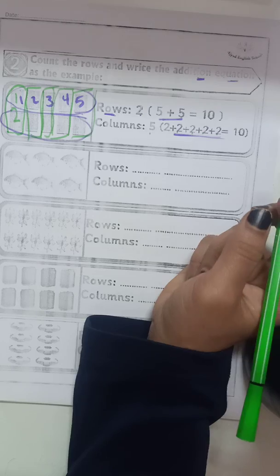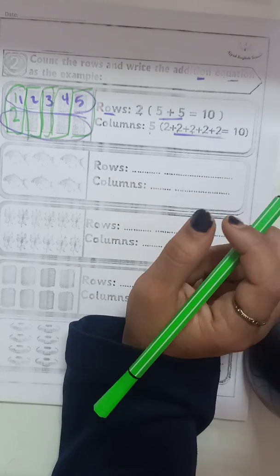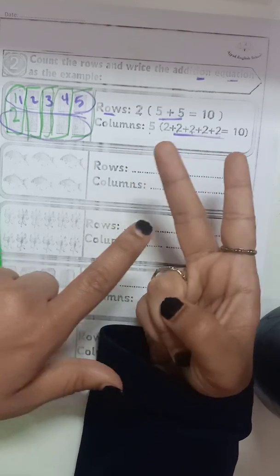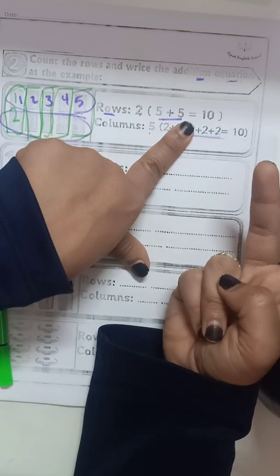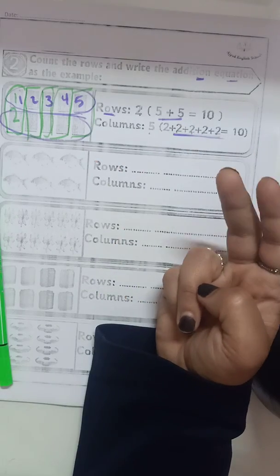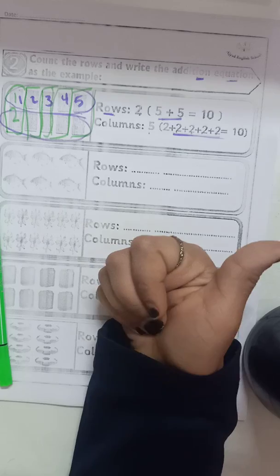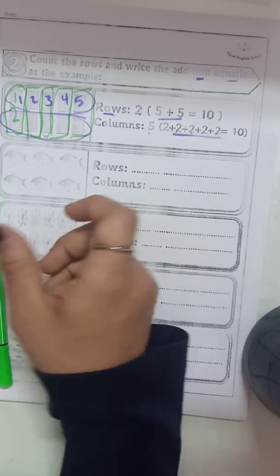2 plus 2 from the double, 4. 4 plus 2, 4 in my mind and 2 on my fingers. After 4, 5, 6. So the third 2. And plus 2, 8, 9. And the fifth 2, 9, 10.